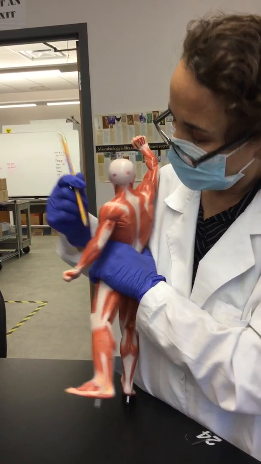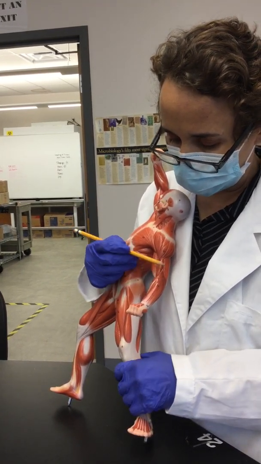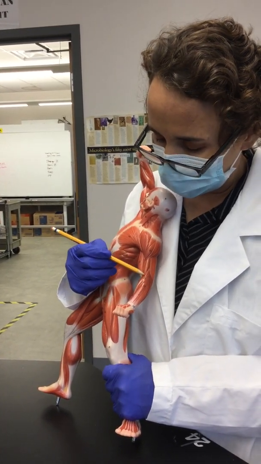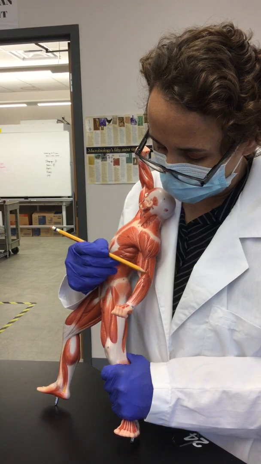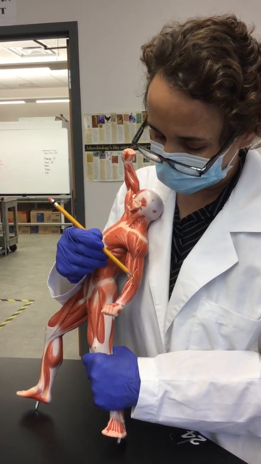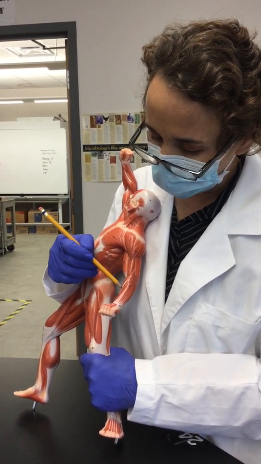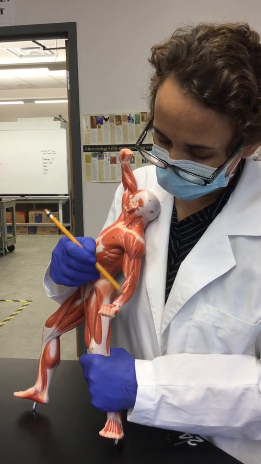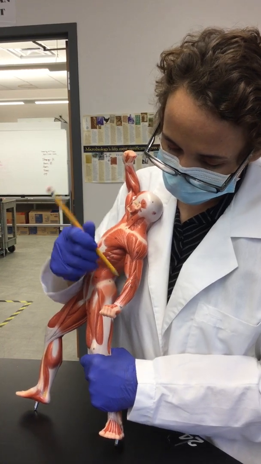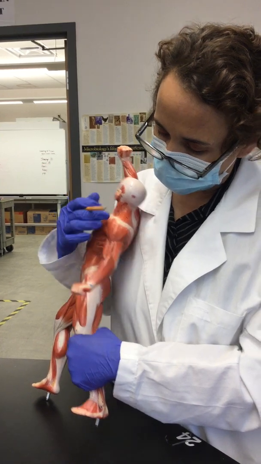Now for the arm muscles, so this is the anterior part, or sorry, this is the posterior part of the forearm. So this is the brachioradialis, and then this will be the flexor carpi radialis. Then we have the palmaris longus and the flexor digitorum, and then we have the flexor carpi ulnaris.